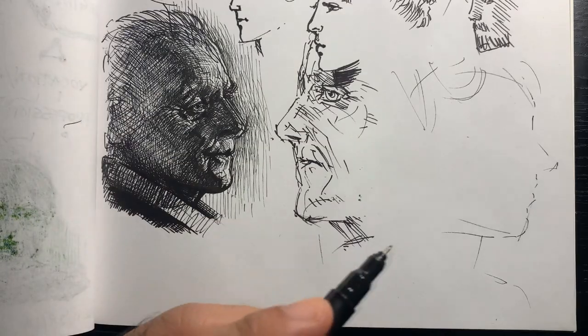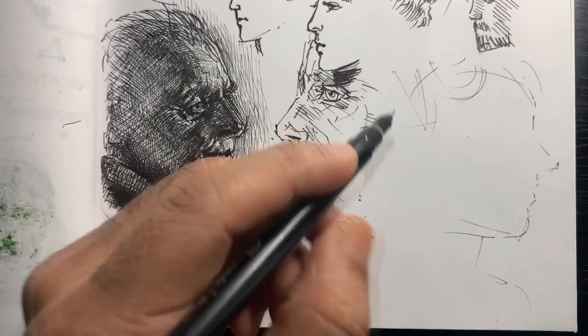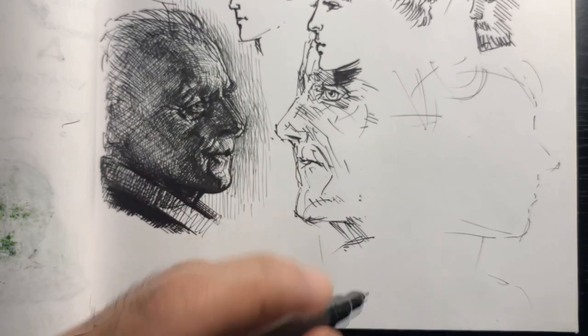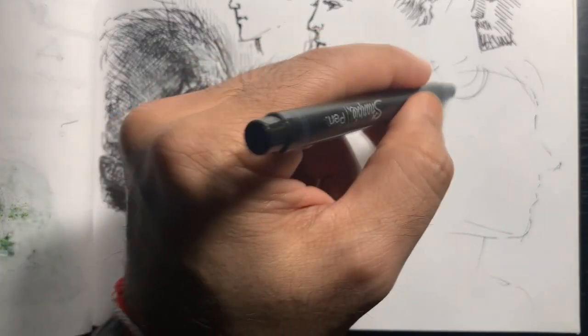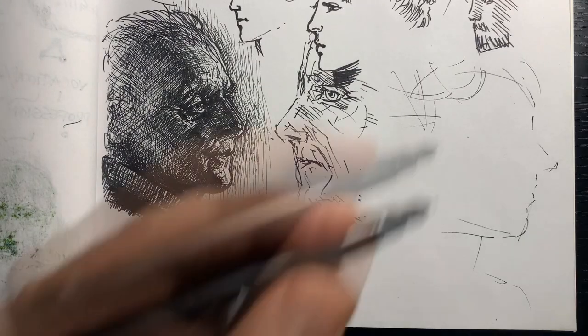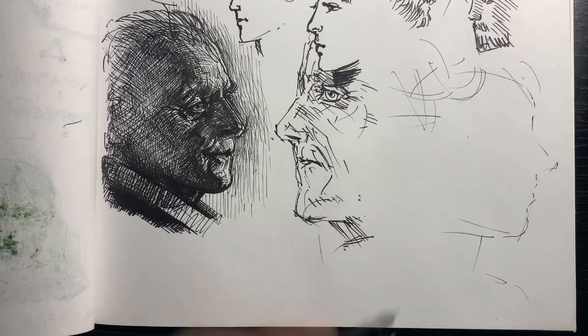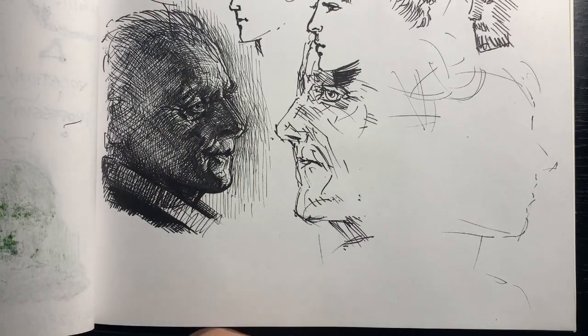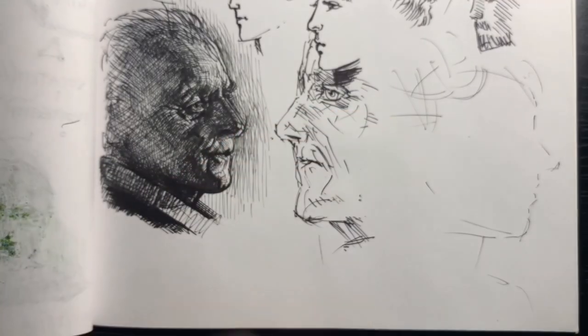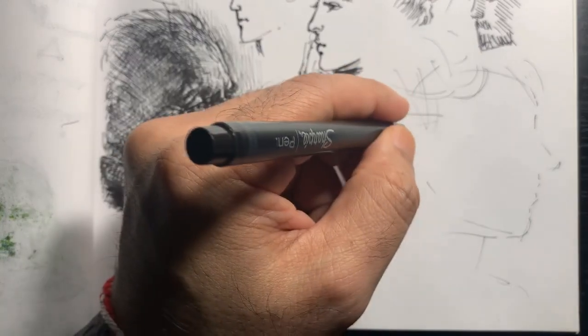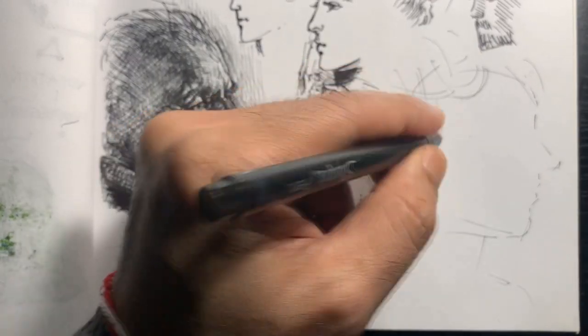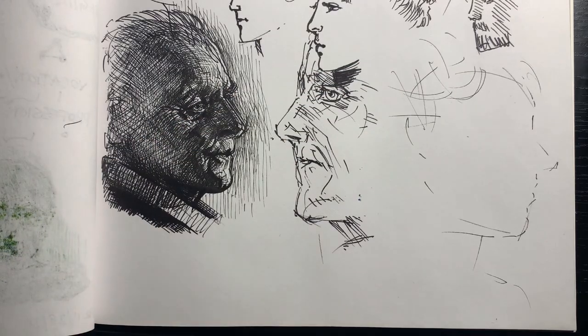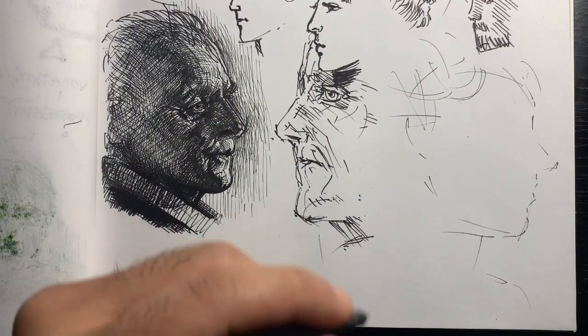Because if the idea is to make it look just like the photo, I don't really see the point, because I'm not a copy machine. The photo is already nice. I don't see why I would want to try to replicate it. I want it to kind of look like I'm drawing from life, which is more interesting, or to even go towards a character, stylized version of them.